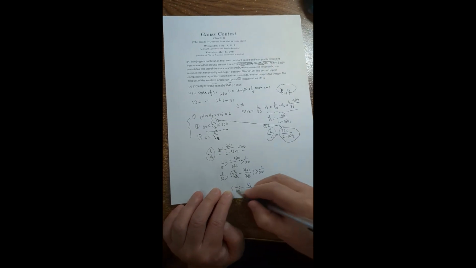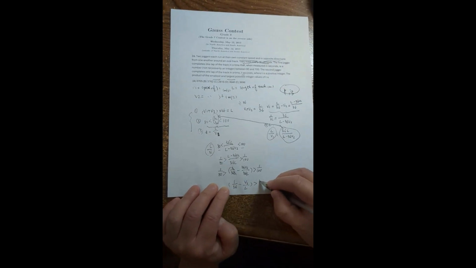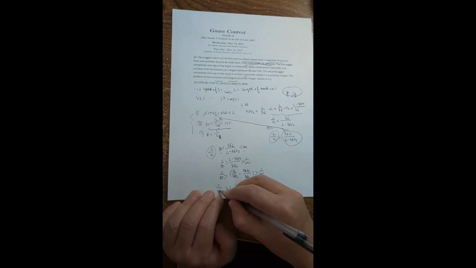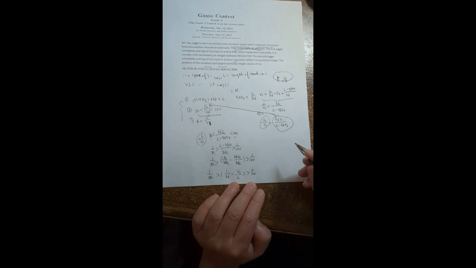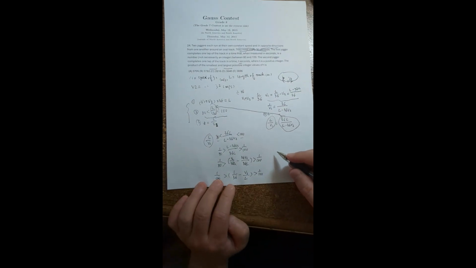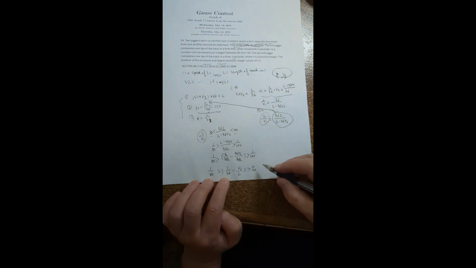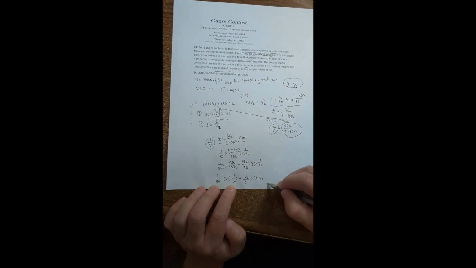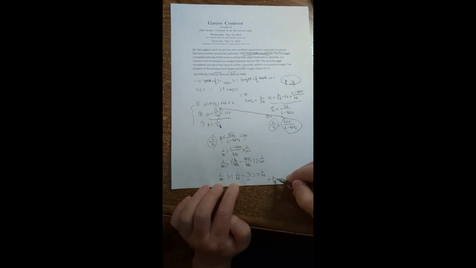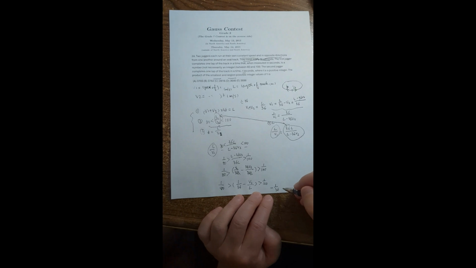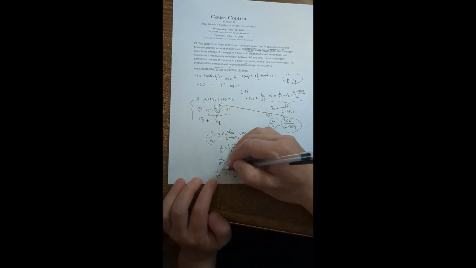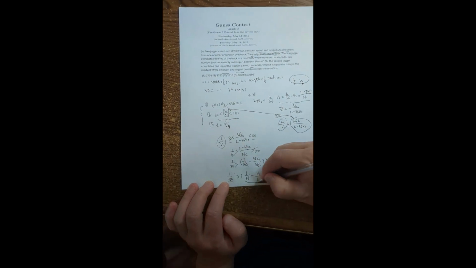So that's this. And then here I can add minus 1/36 on all three parts of this inequality.